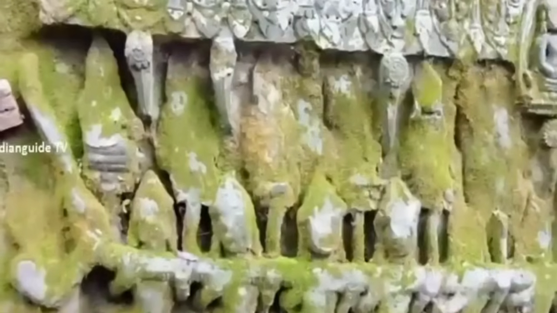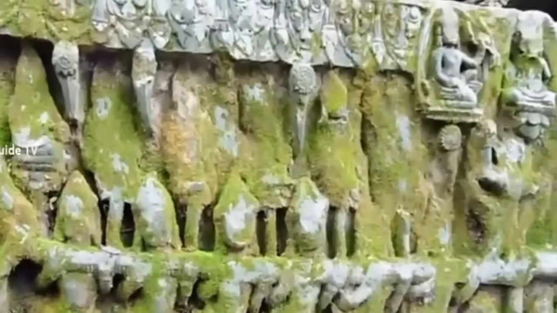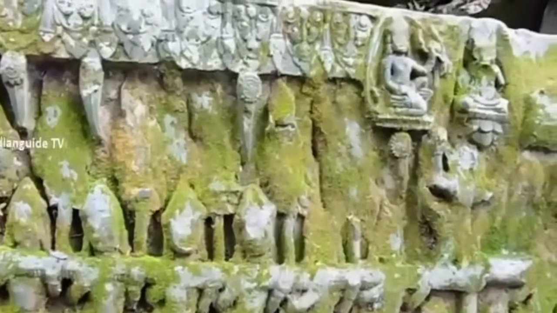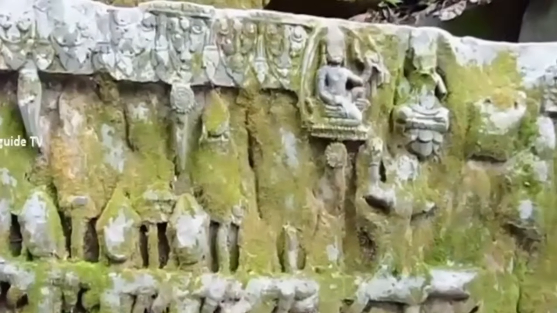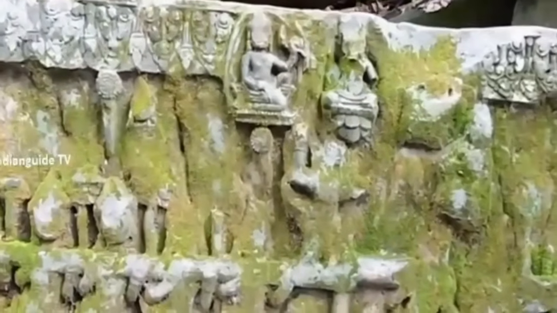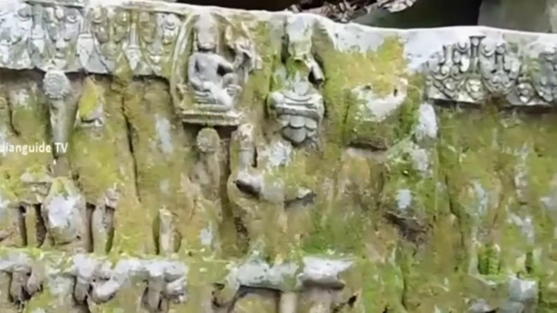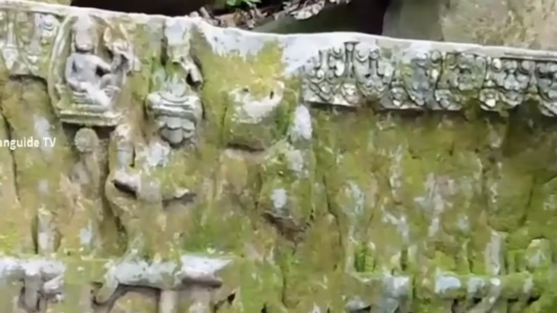In Beng Mealea, carvings depicting the Hindu creation myth of the churning of the ocean of milk can be found on a fallen lintel. The scene is located near one of the libraries within the temple's first enclosure. Though much of the temple is in ruins and overtaken by jungle, this carving remains a notable feature for visitors.